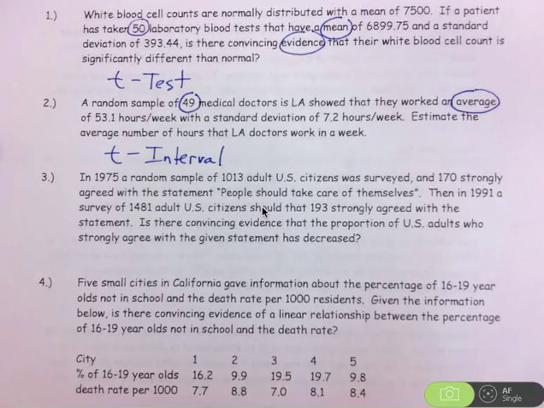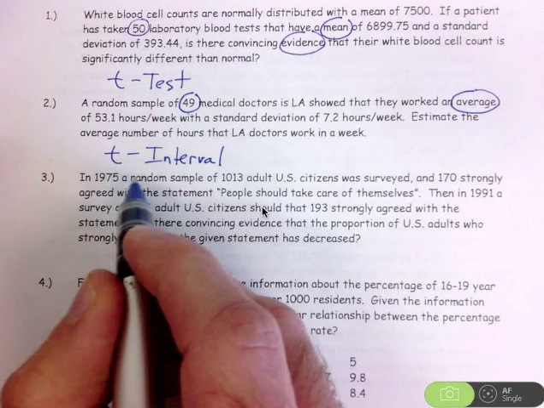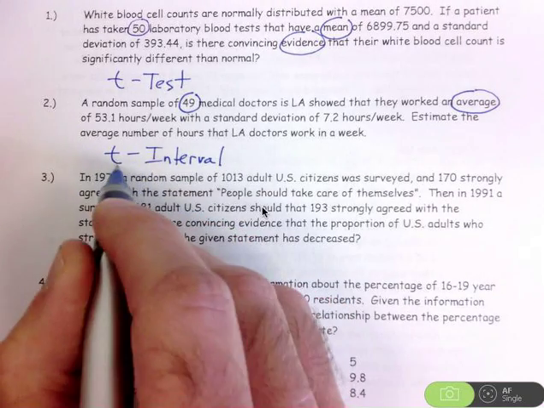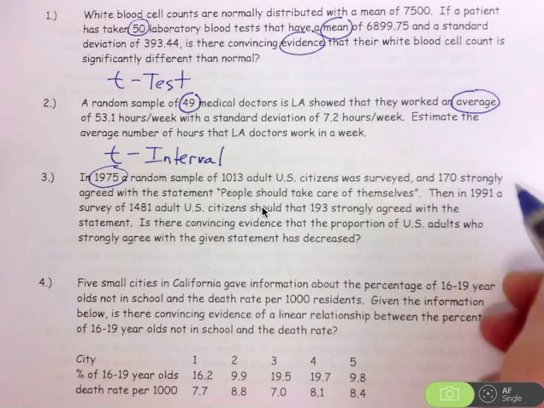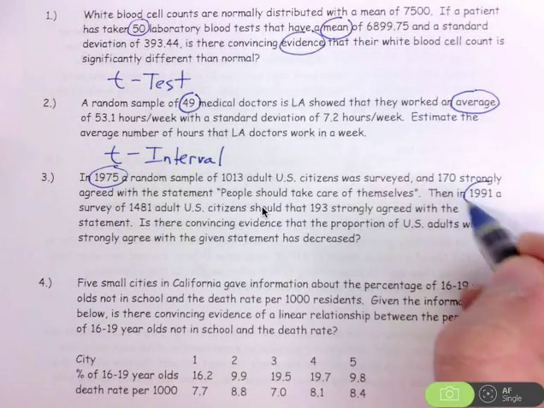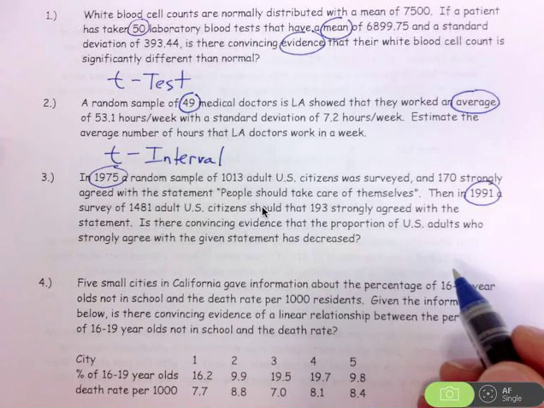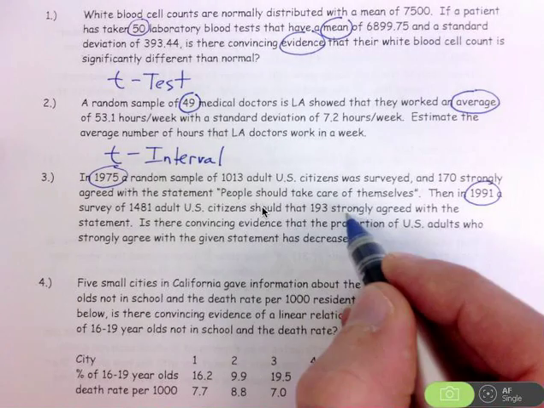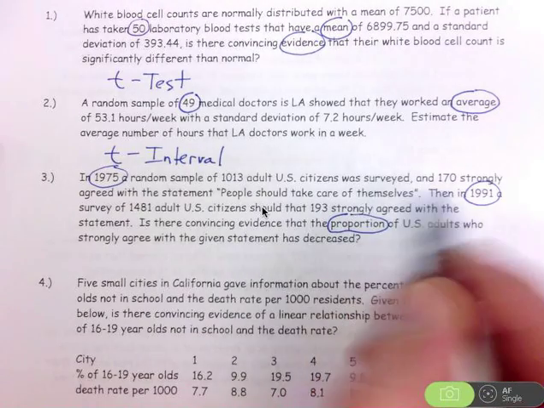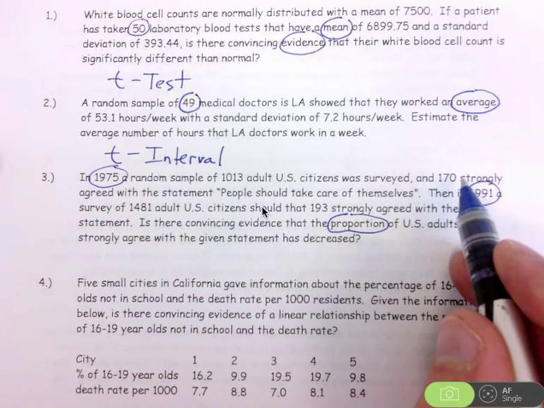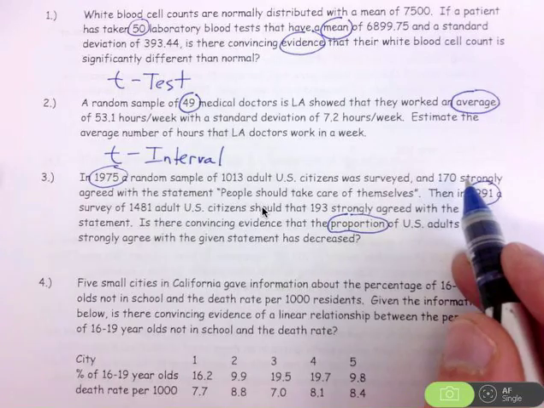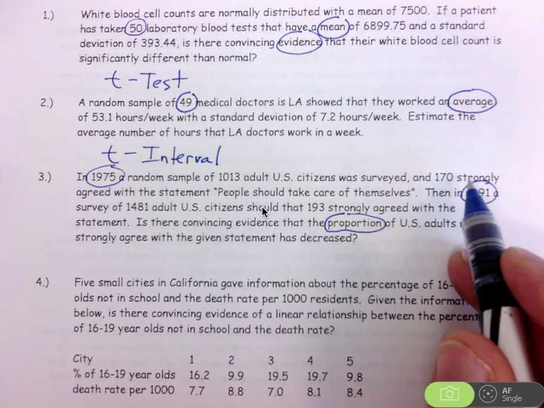So in question number 3, notice this time there are two samples. We have a random sample from 1975. We have a second independent random sample from 1991, and these are questions about proportions. So I know it's about a proportion because specifically it says proportions right here. We're given the counts, but we could turn those into proportions. So this is a two sample situation involving proportions.